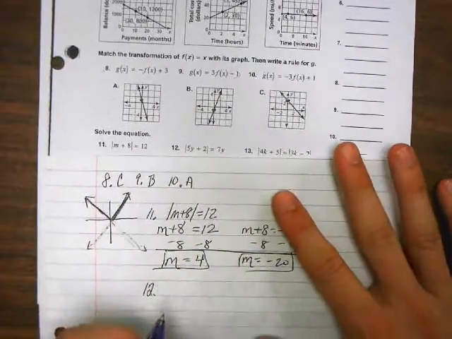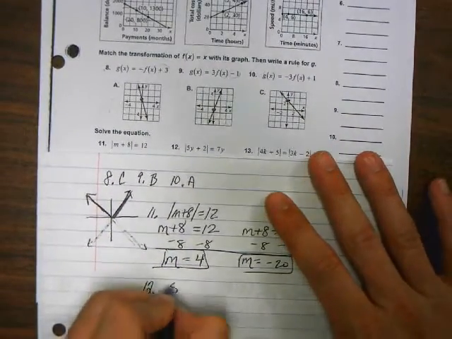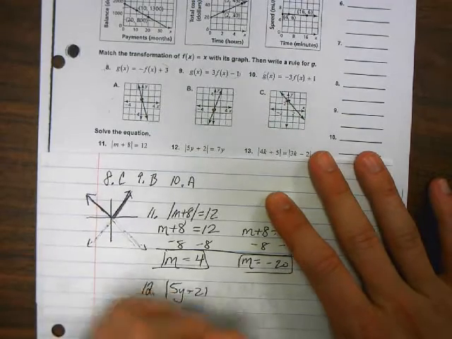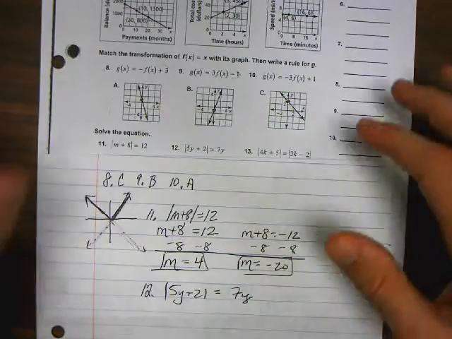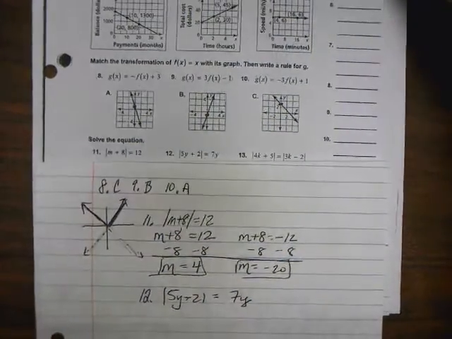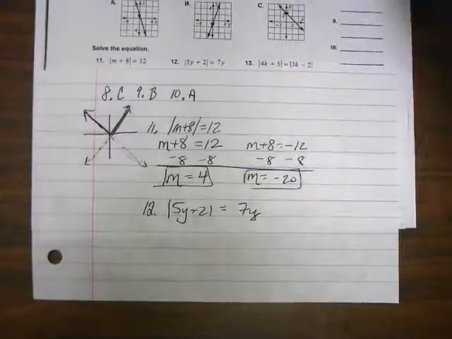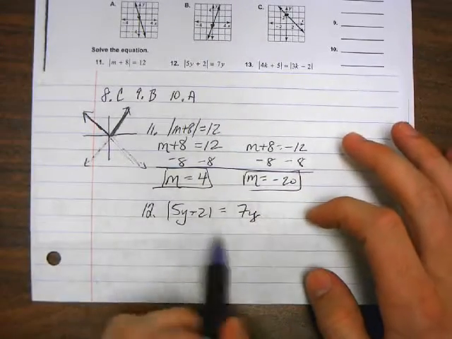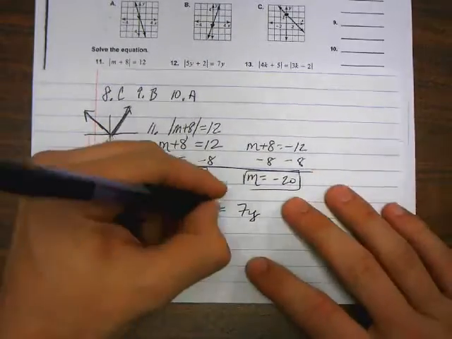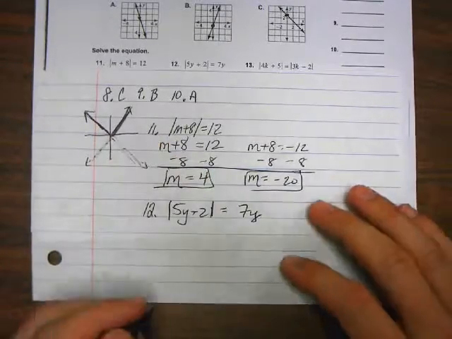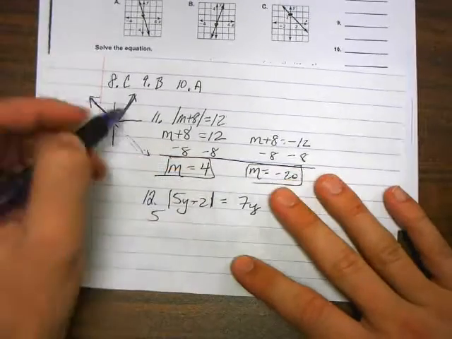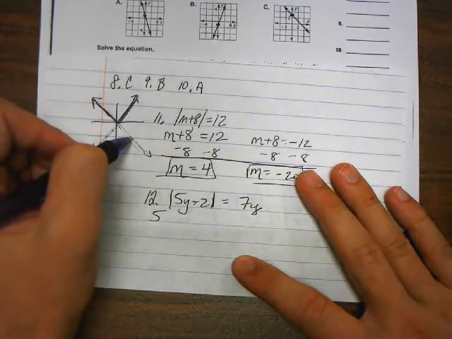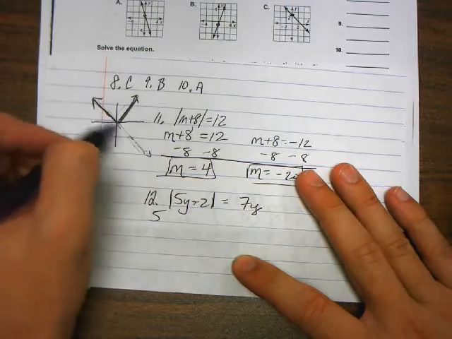On number 12, they ask us for 5y plus 2 in an absolute value equal to 7y. Notice, when we start getting the variables on both sides, that means that we're going to have to check for extraneous answers. Just like up here, you'll have one that's going to equal positive 7y and one that equals negative 7y.